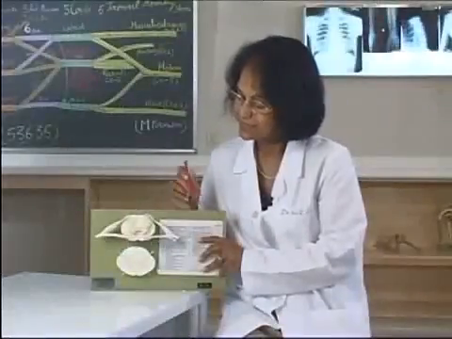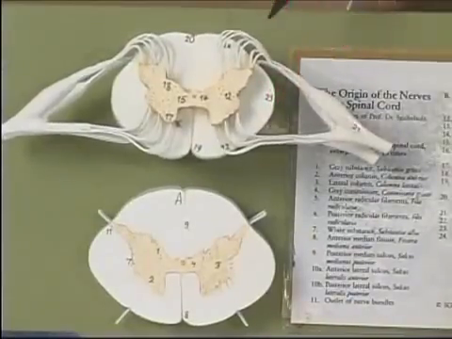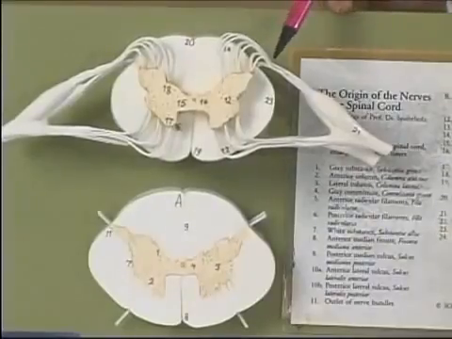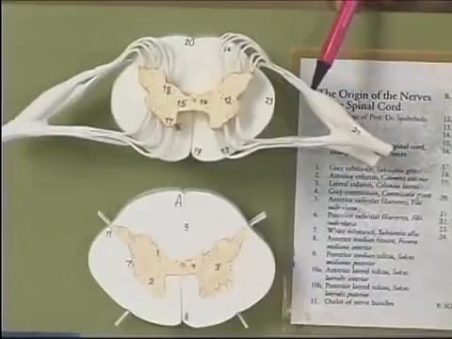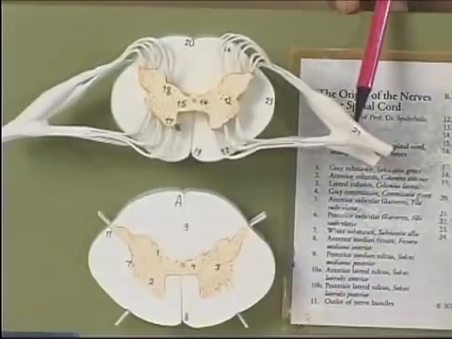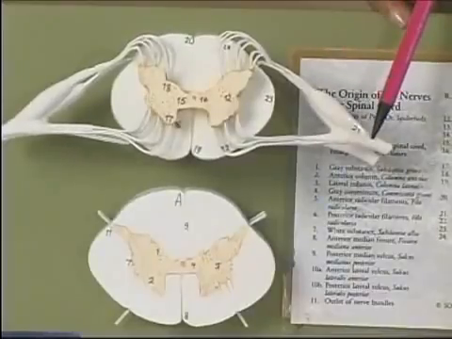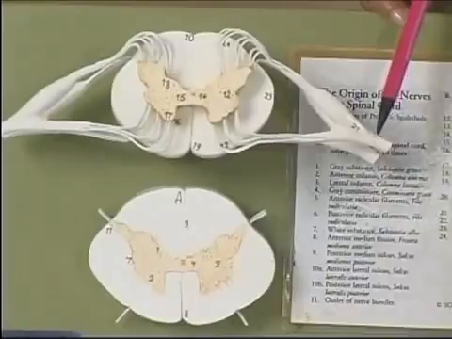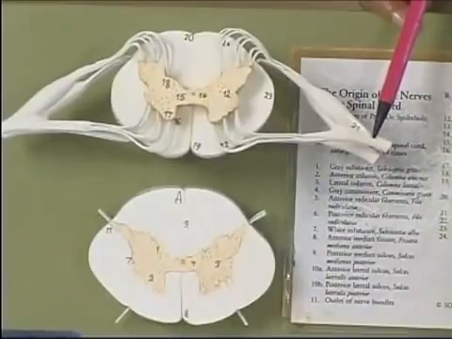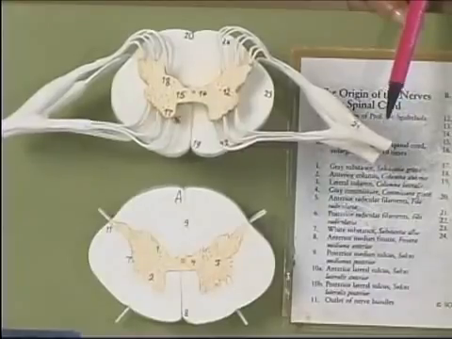Spinal nerves originate from the spinal cord via the ventral or anterior root and the dorsal or posterior root. The posterior root contains a big ganglion which is called the posterior or dorsal root ganglion. The two roots meet together to form the spinal nerve. The spinal nerve exits through the intervertebral foramen to form the brachial plexus.